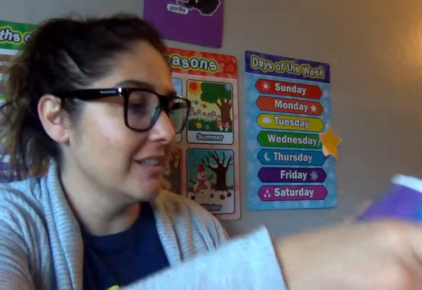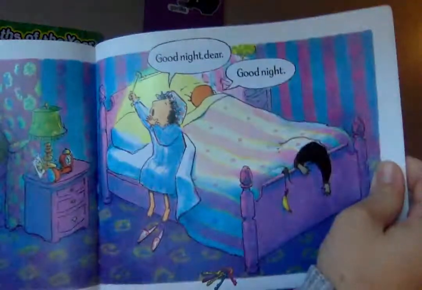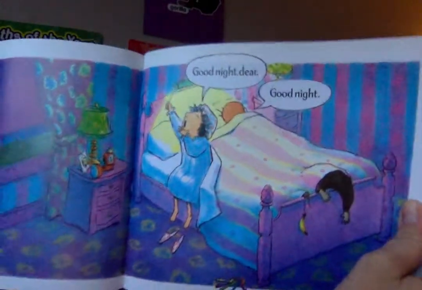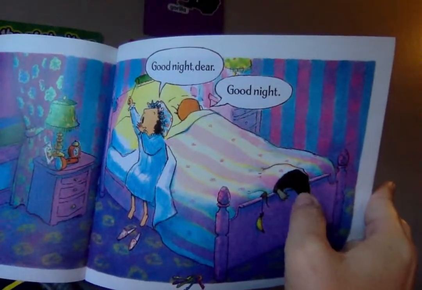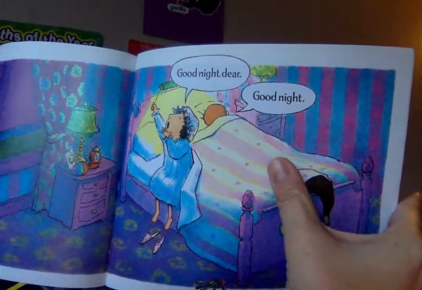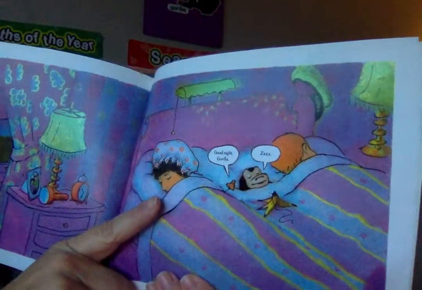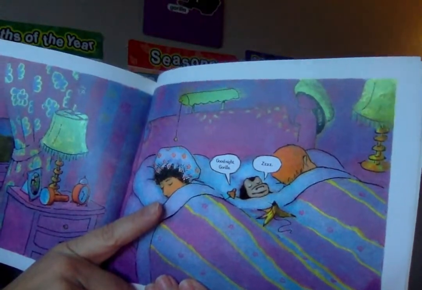But the gorilla is still following her. She says, "Good night, dear." He says, "Good night." Where's the gorilla? He's crawling into the bed. "Good night, gorilla."